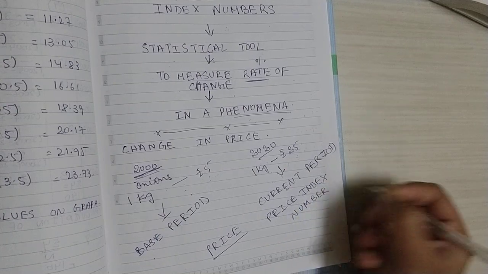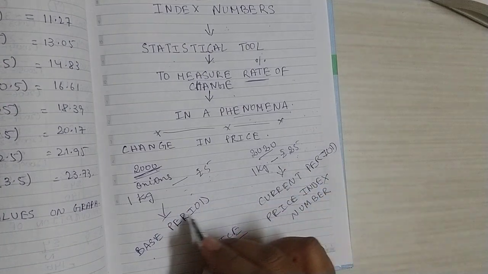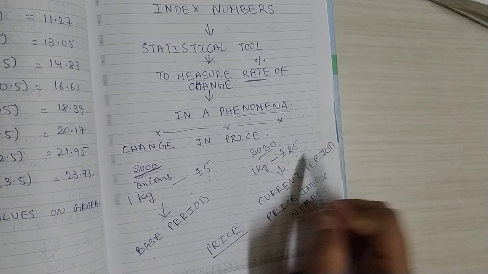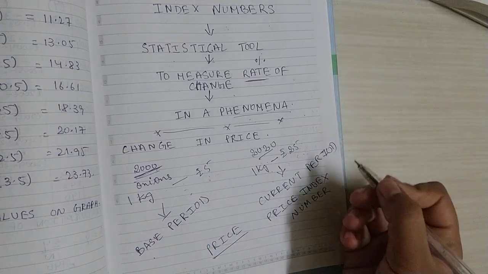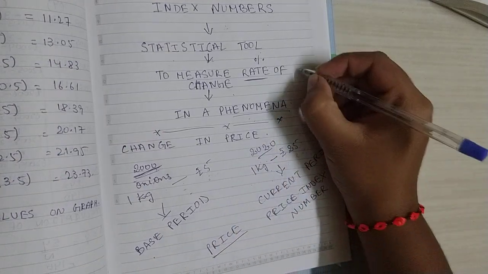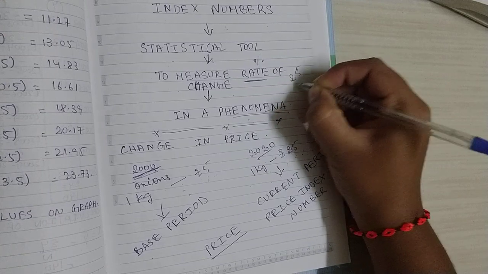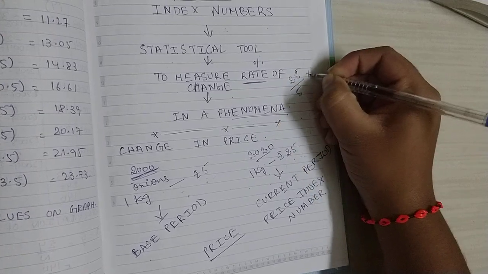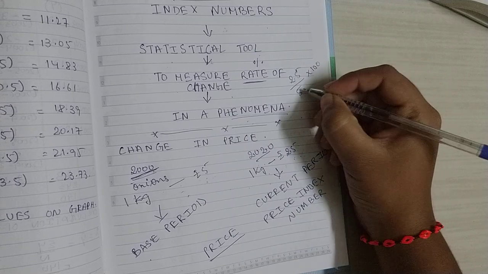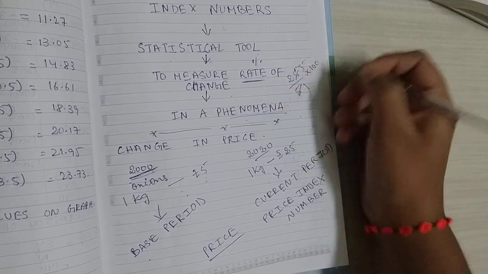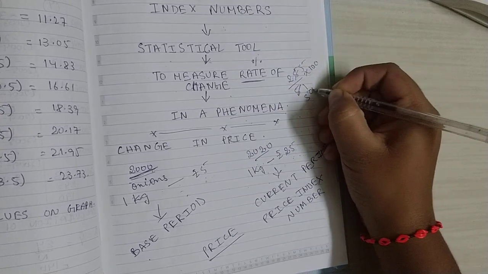Okay, so I'll show you just a simple calculation. 5 rupees, 25 rupees. What percentage has it increased? 25 divided by 5 into 100. 5 fives are 25, so 5 into 100, 500.